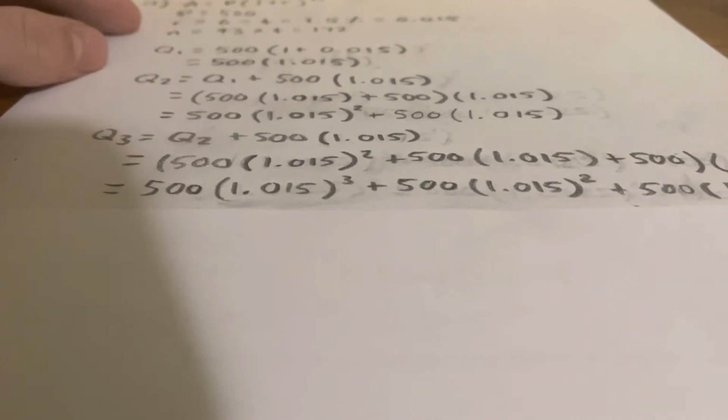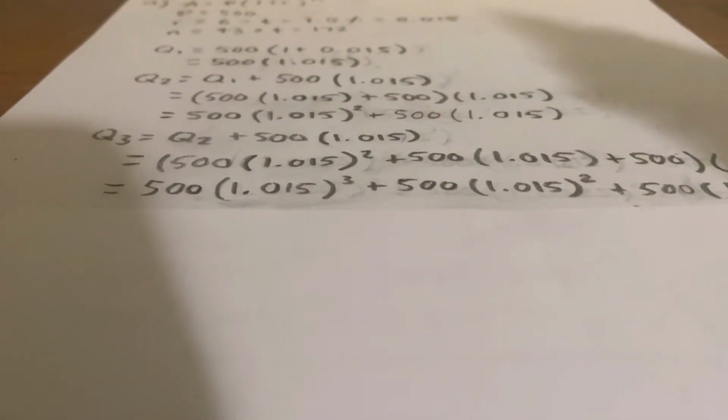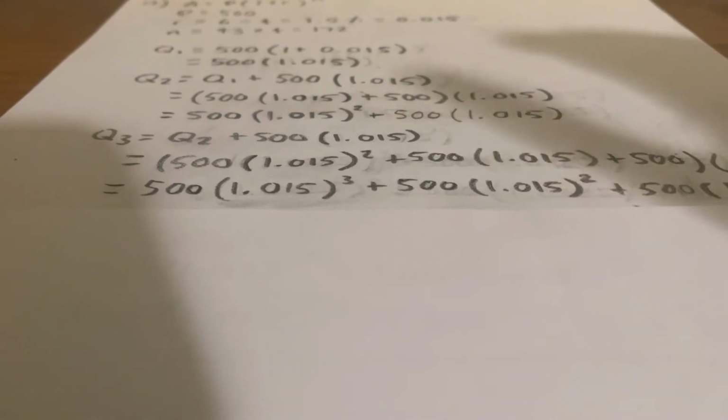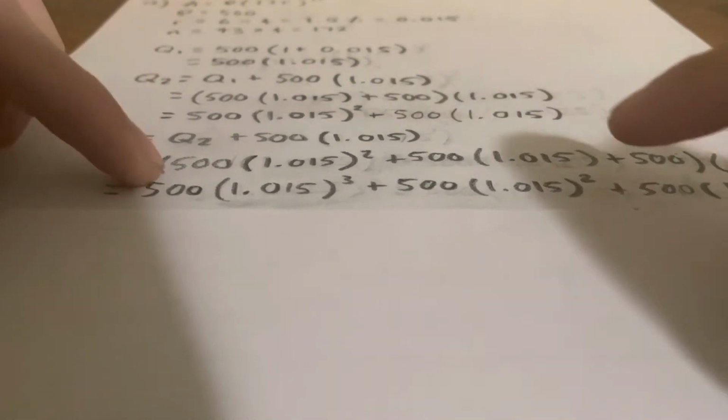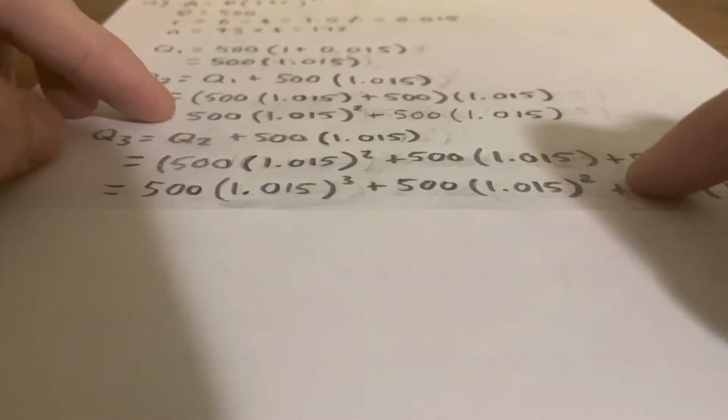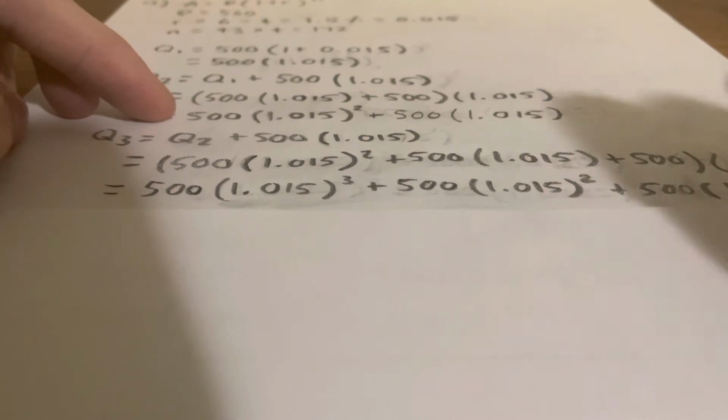So period 3, quarter 3. Again, we're going to sub in our quarter 2, add another contribution, which is $500, and put interest on that. So again, sub in quarter 2, which is all of this here, plus our contribution, and then close it off, times our interest rate again.